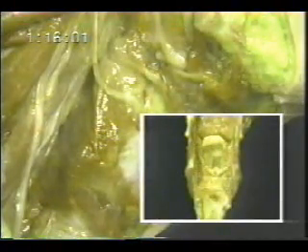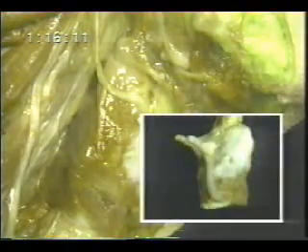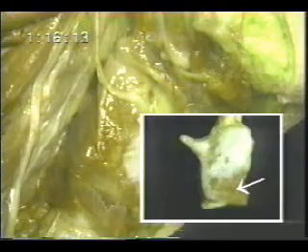It provides sensation to the hypopharynx, the epiglottis, and the part of the larynx that lies above the vocal folds. The external branch gives motor supply to the cricothyroid muscle and the inferior constrictor muscle. Now we'll look at the recurrent laryngeal nerve.